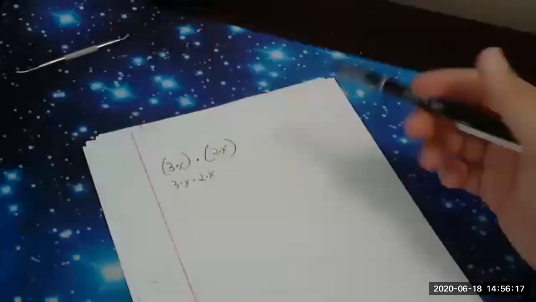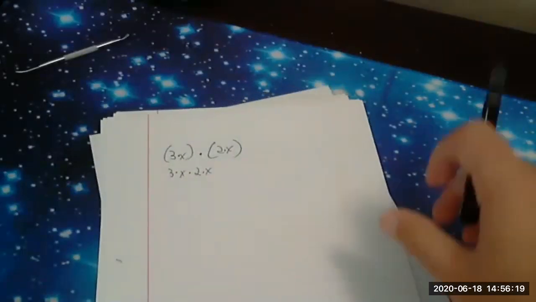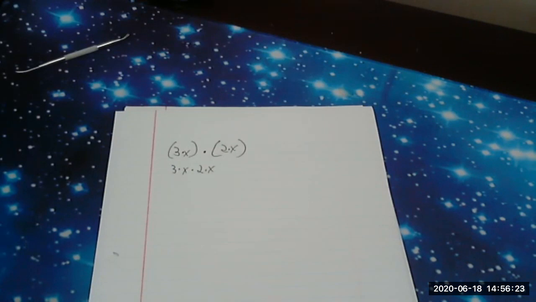So 3 times x times 2 times x. And here, we just put things together in as nice and neat of a fashion as we can. Usually, we put all of the numbers together up front, and then we do alphabetically all of the variables.